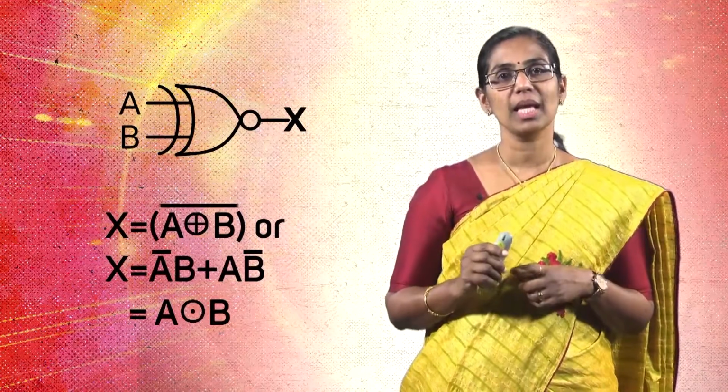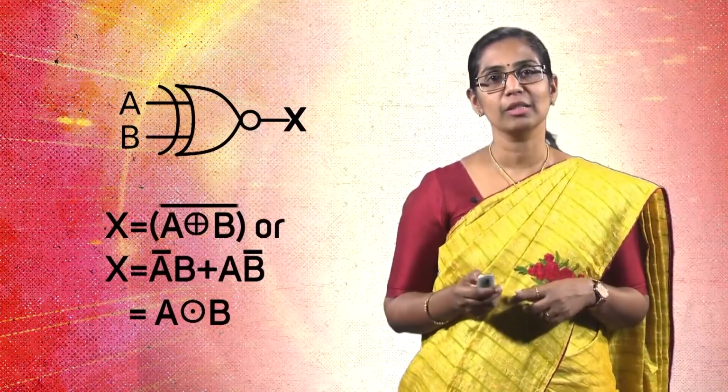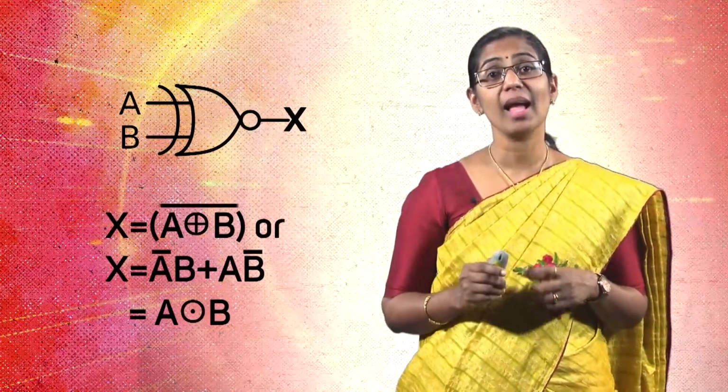Logical expression for XNOR gate is X is equal to A complement B complement plus AB. XNOR operation is represented using an encircled AND operator. We can create the truth table from this expression. When both A and B are 0, the output is evaluated as 1.